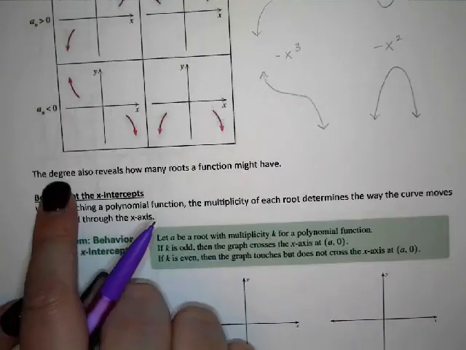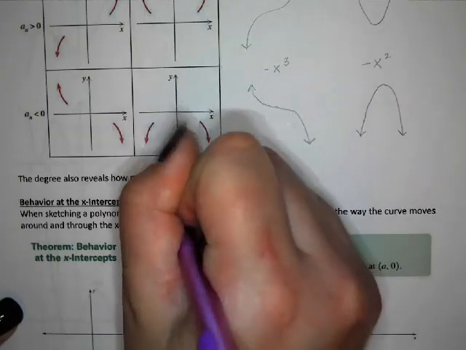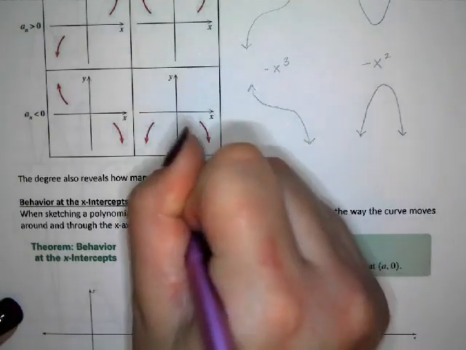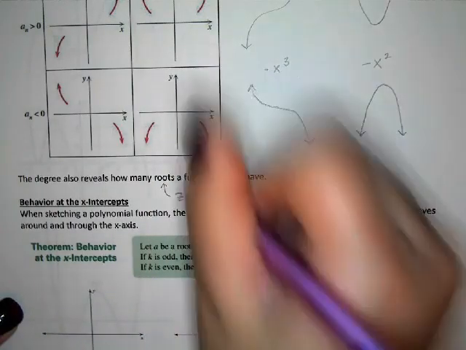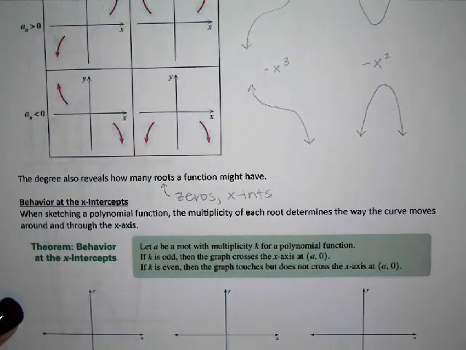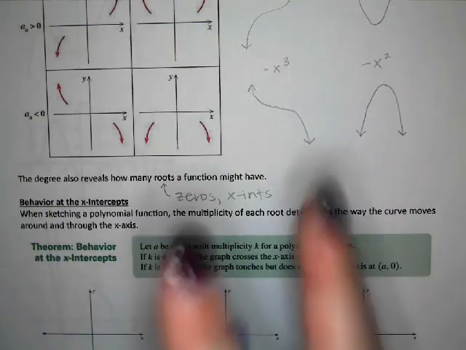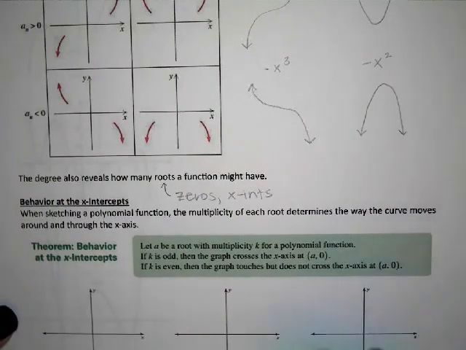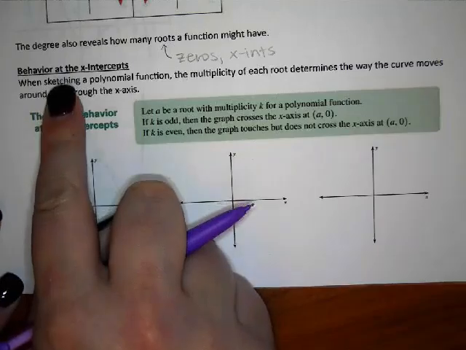The other thing that the degree reveals is how many roots a function might have. And another word for roots would be zeros of the graph, places where the function equals 0, or x-intercepts. So roots, zeros, x-intercepts, those are all synonyms of each other, and the degree tells you how many, quote-unquote, answers you should have if you were to solve that polynomial. More on that later.